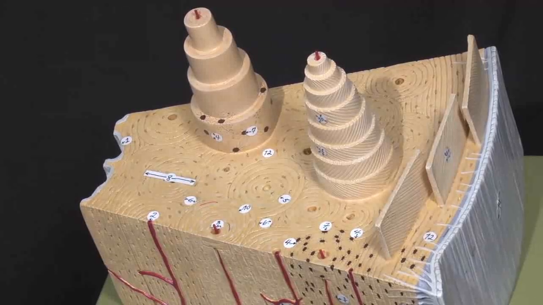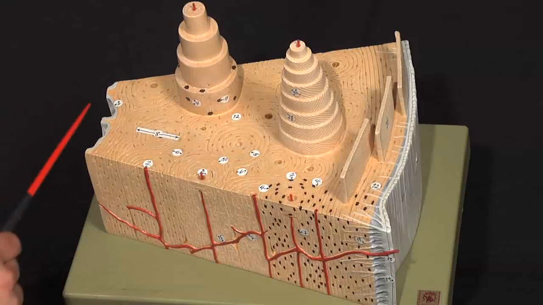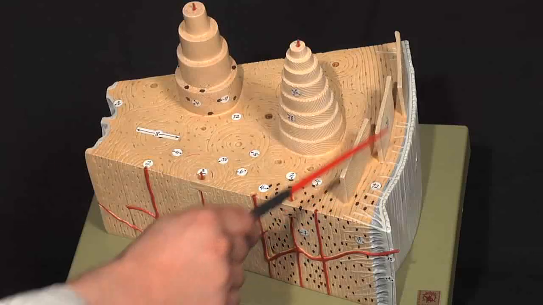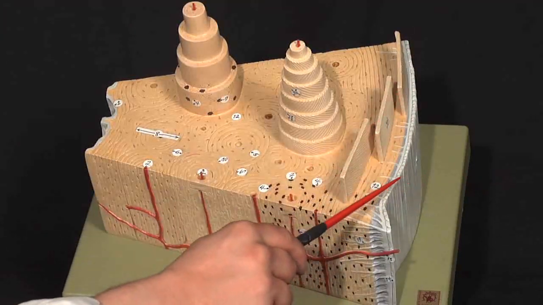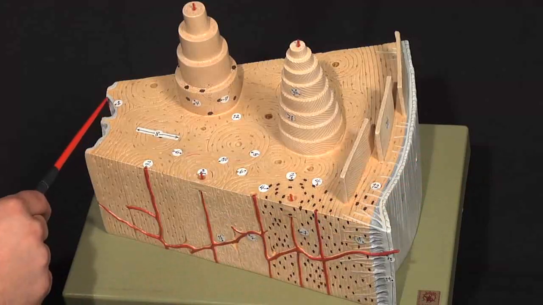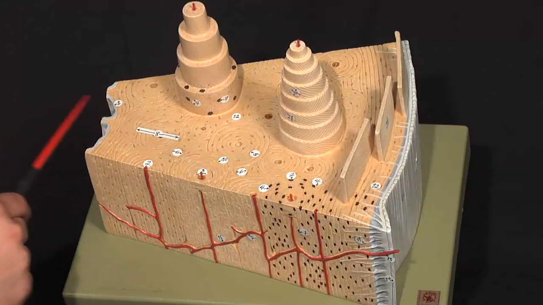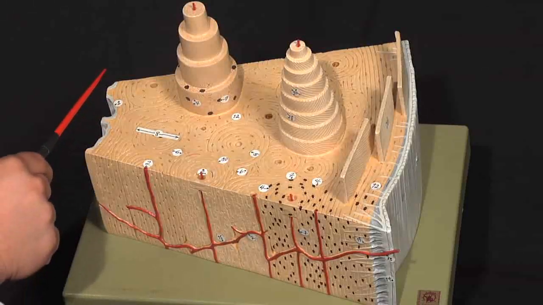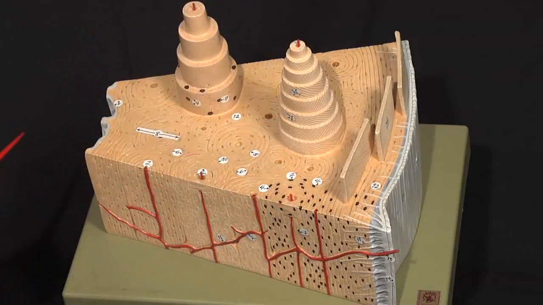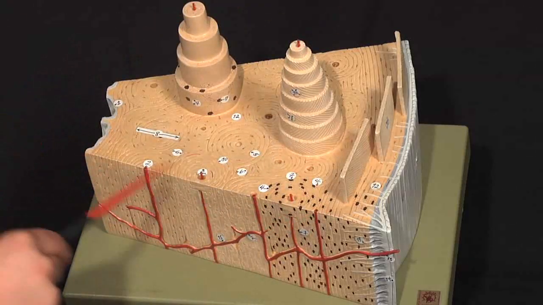This is the comprehensive bone model. First, we'll orient ourselves. The periosteum, number 14, is on the outside portion of the bone. The spongy bone is near the medullary cavity on the inside of the bone. We're looking at a wedge-shaped portion of long bone.